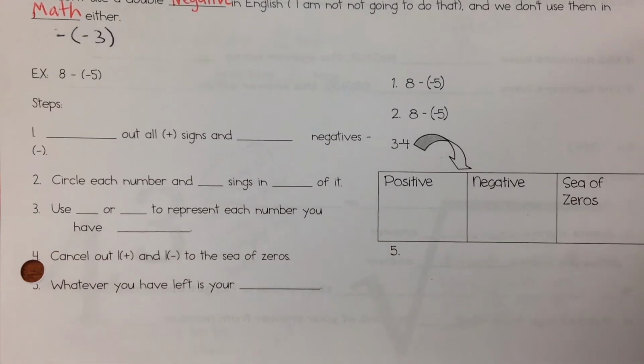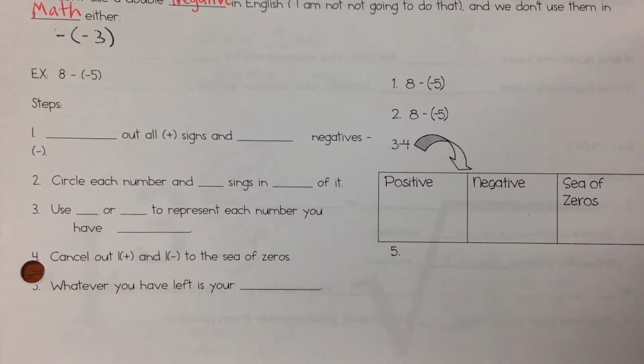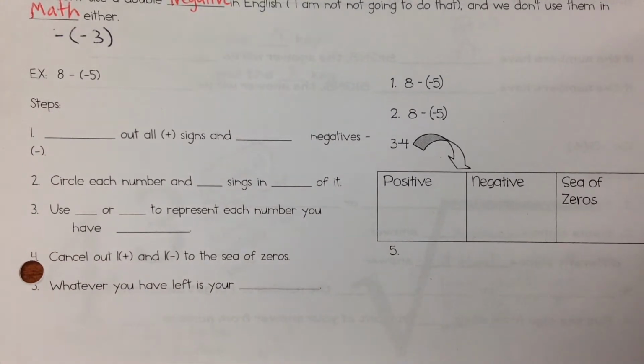I'm going to show you some steps and talk about some things like sea of zeros that you may not understand or know. There's several ways to do this, and this is just the way that I found has helped the most students, especially students who are struggling a little bit with negatives and dealing with those numbers. A lot of times I'll use money as well, because this is a very practical lesson. When we're dealing with adding and subtracting integers or combining integers, we see this all the time.